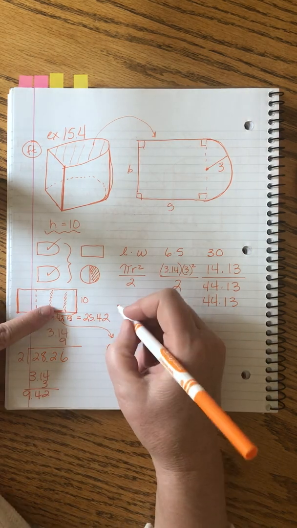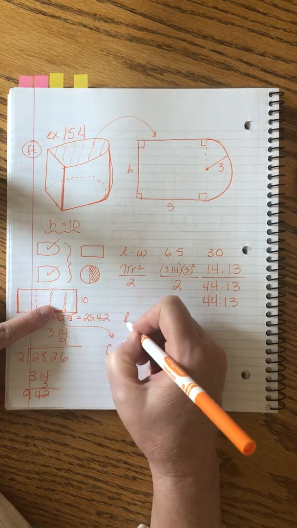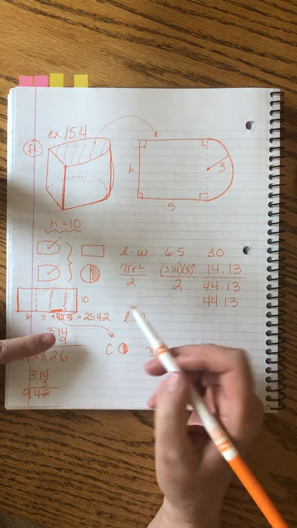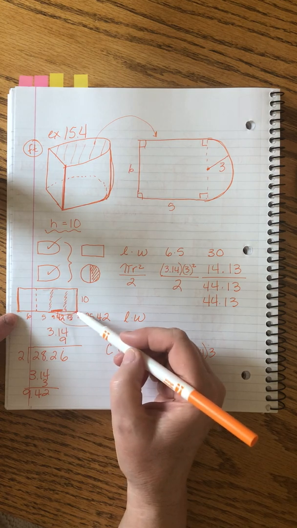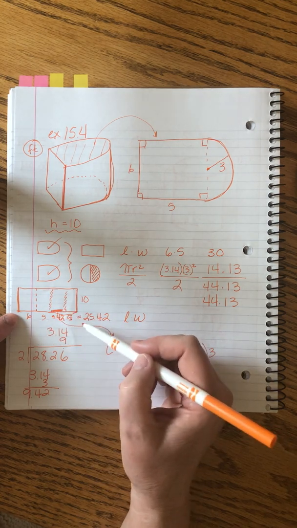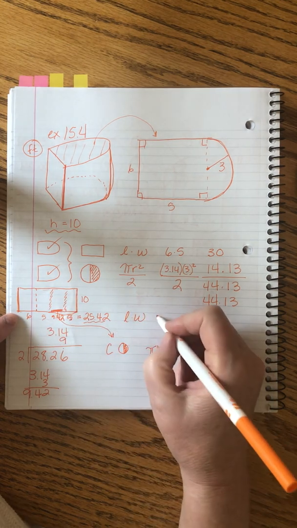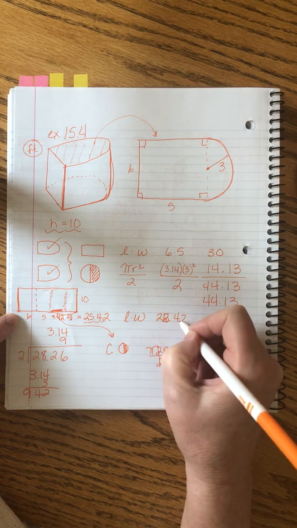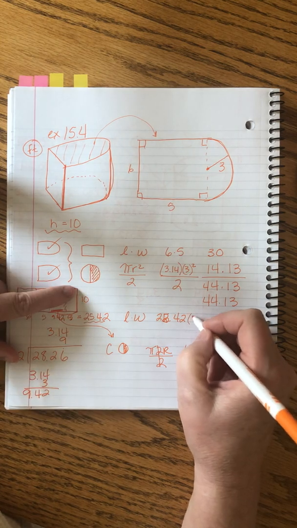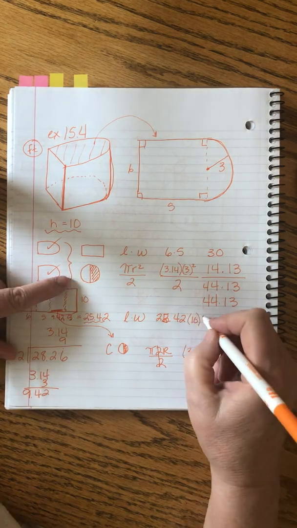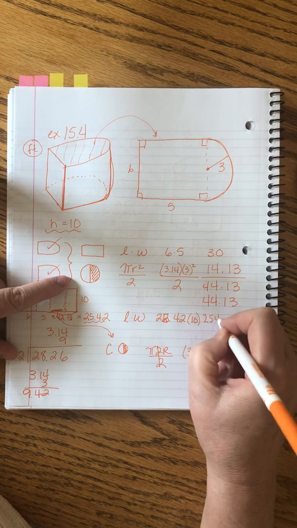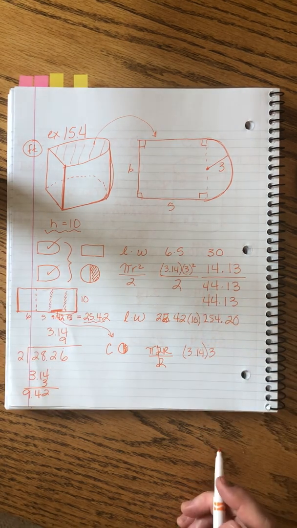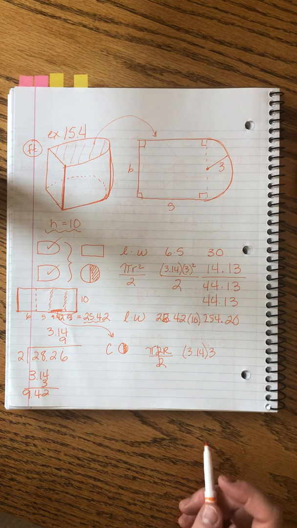Now we know that to find the overall area of this whole cardboard, we have to multiply this dimension, which we just spent a lot of time figuring out, 25.42, times 10, which comes out to 254.2, and I'll add a 0 so that there's the right number of decimal places.